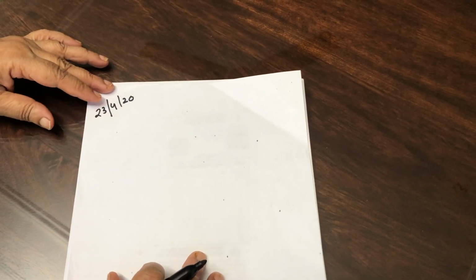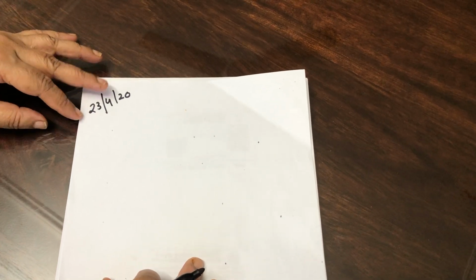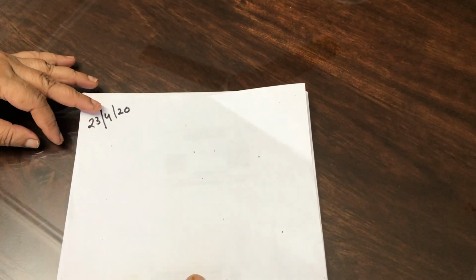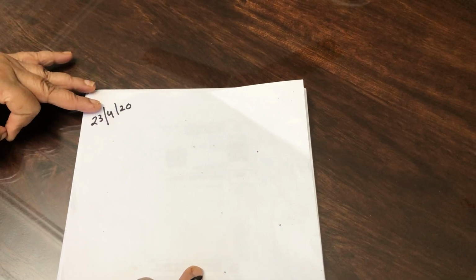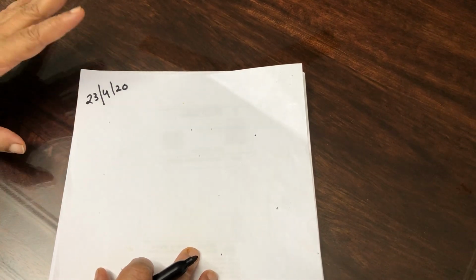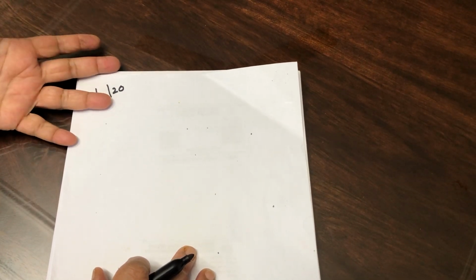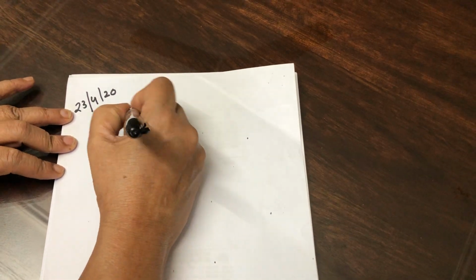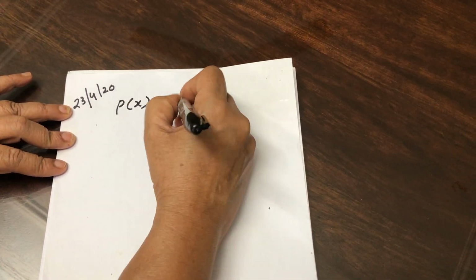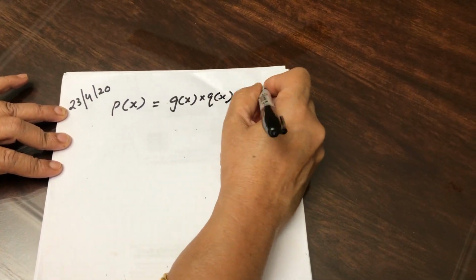Last class we learned the division algorithm for polynomials. What is the division algorithm for polynomials? If p(x) and g(x) are two polynomials, and g(x) is not equal to 0, there exist two other polynomials q(x) and r(x) which satisfy p(x) = g(x) × q(x) + r(x).